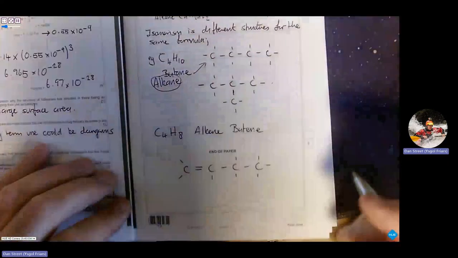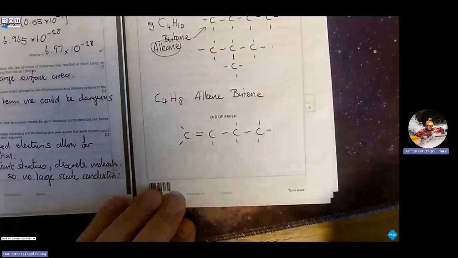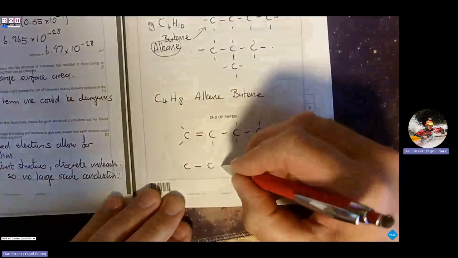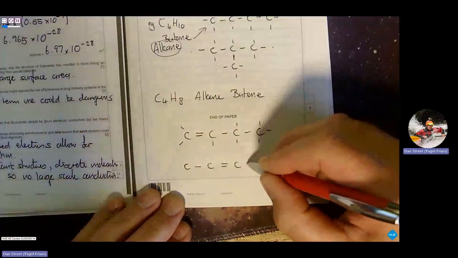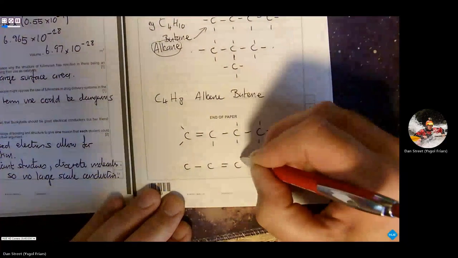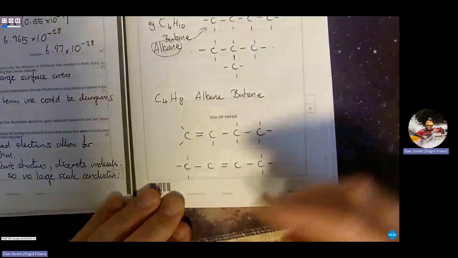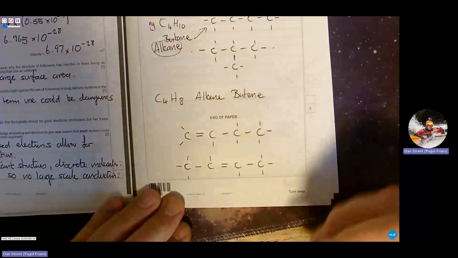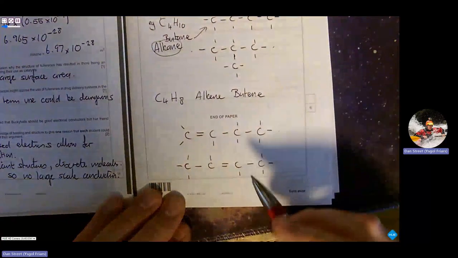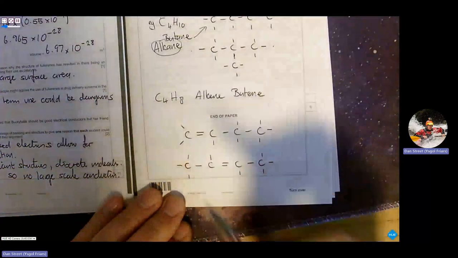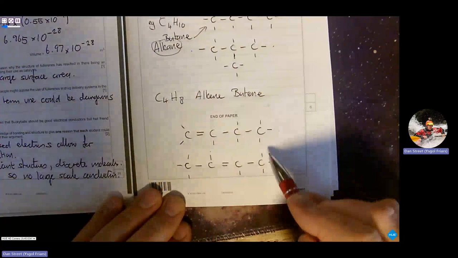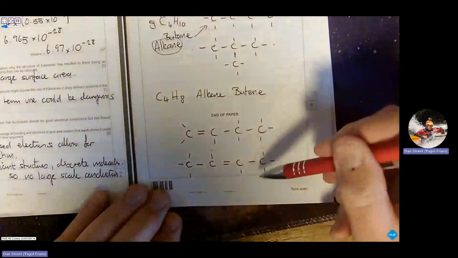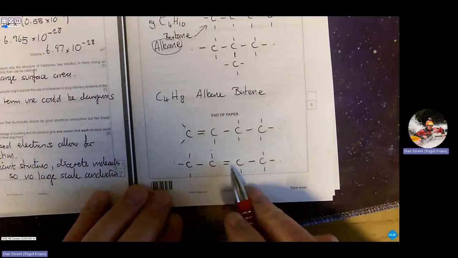But this question's about isomerism, so we need to change this in some way. The next thing we can do is take that double bond and place it in the middle of the molecule. And again, we have to be careful. Each of these 2 carbons has got 3 bonds on it already, so we need to add an additional bond. It doesn't matter whether it's above or below. But again, if we just double check that we're matching the formula, 1, 2, 3, 4, 5, 6, 7, 8. Okay, so that does match the formula, but it's a different structure because we moved the double bond along 1.